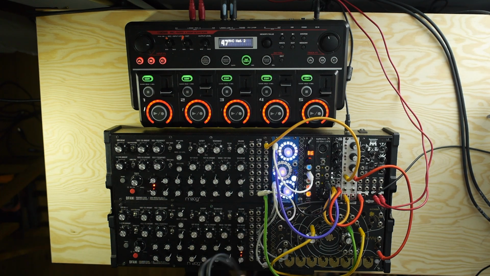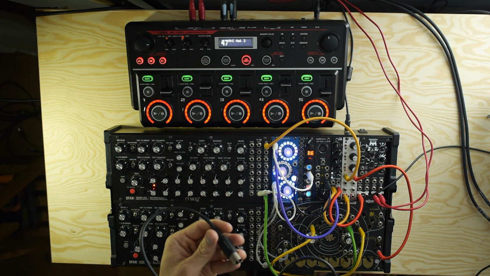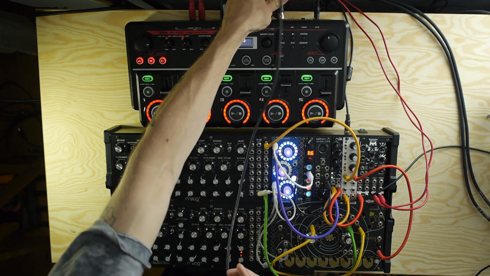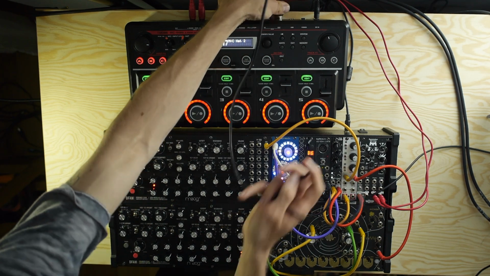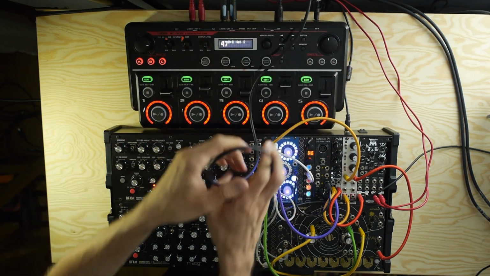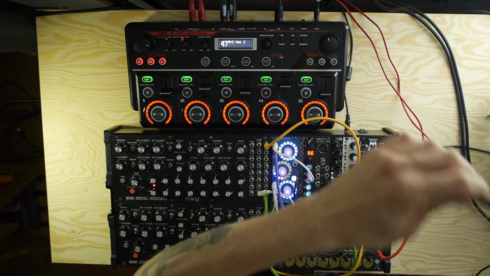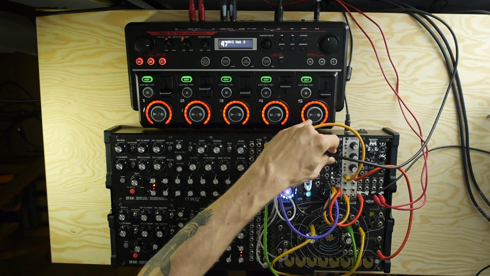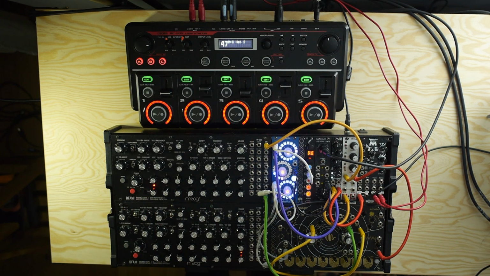And then it's totally easy. You connect the MIDI cable from the out of the looper to the input of the MIDI module, and now it's connected.